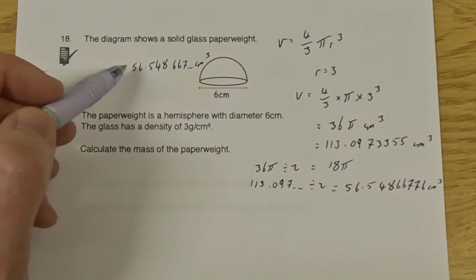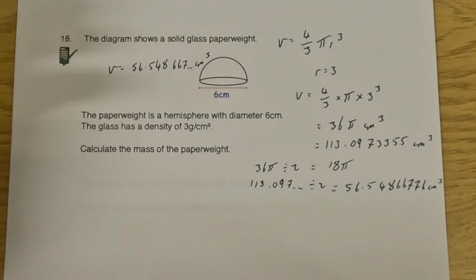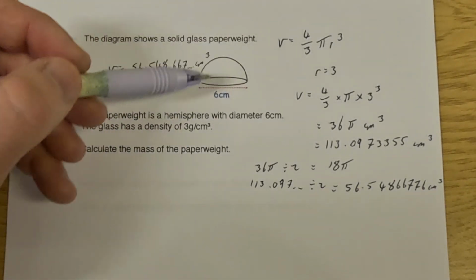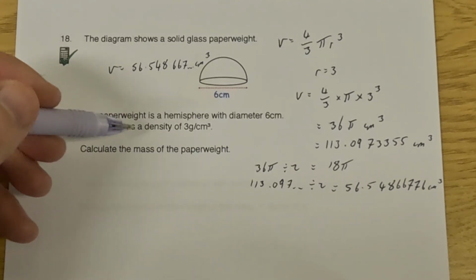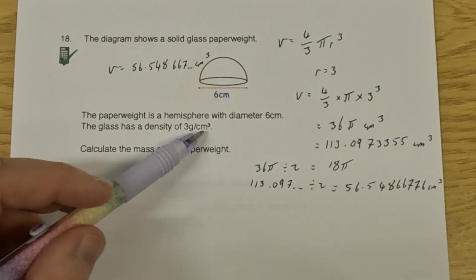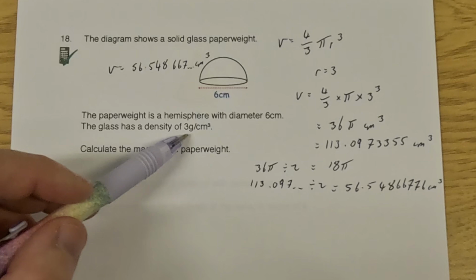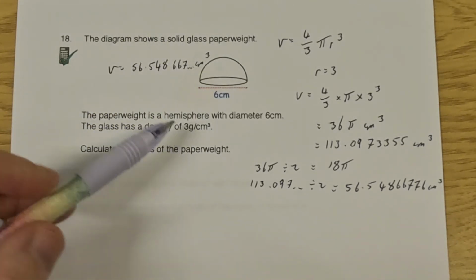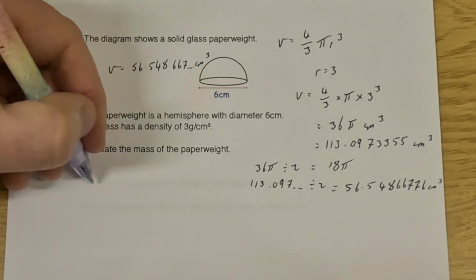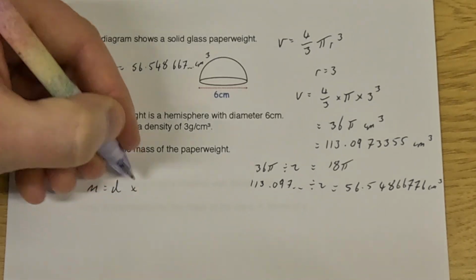And when we times that by 3, I should get an answer of roughly about 170 grams. So we've now worked out the volume of the paperweight. We want to find the mass of the paperweight. So remember that with density, every single centimeter cubed has got a mass of 3 grams. So if we take the volume and times it by 3, that'll be the mass. Or you could learn that mass is equal to density times volume.